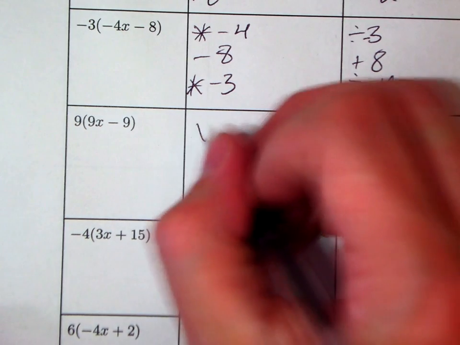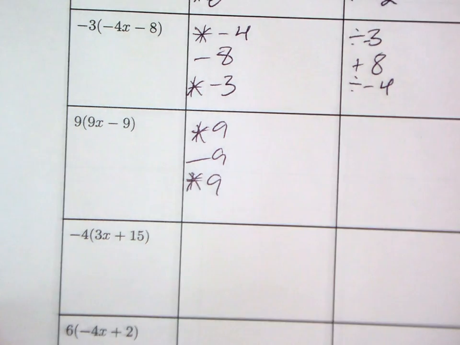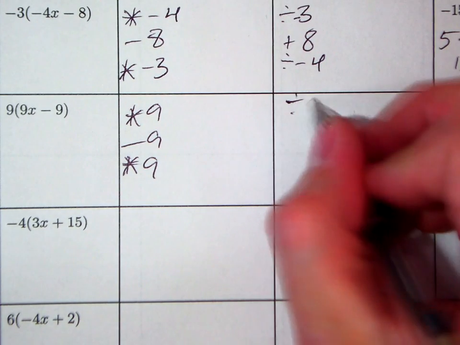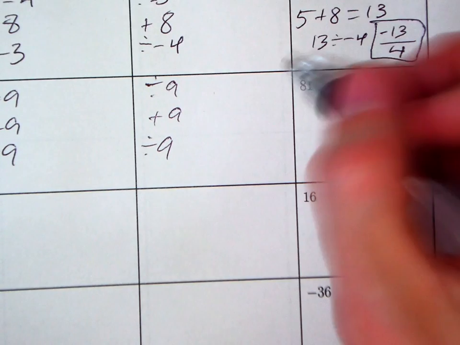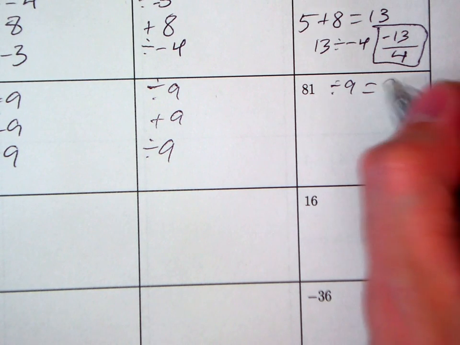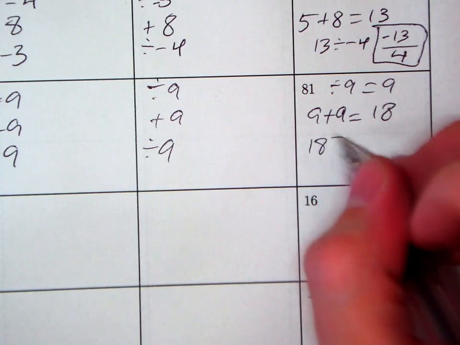Here we multiply by 9, we subtract 9, and then we multiply by 9 again. So undoing those, division, addition, division. So 81 divided by 9 is equal to 9. 9 plus 9 is equal to 18. 18 divided by 9 is equal to 2.